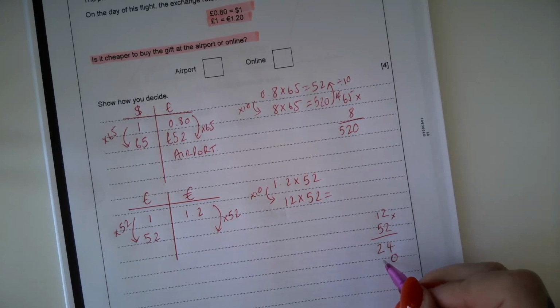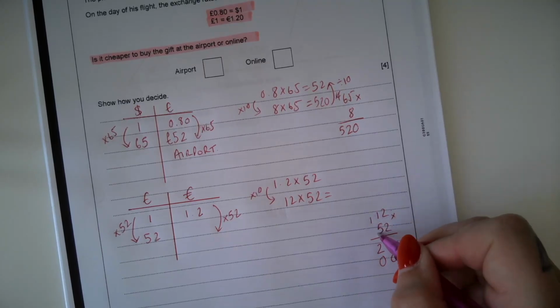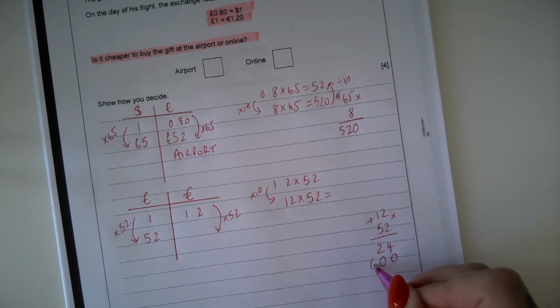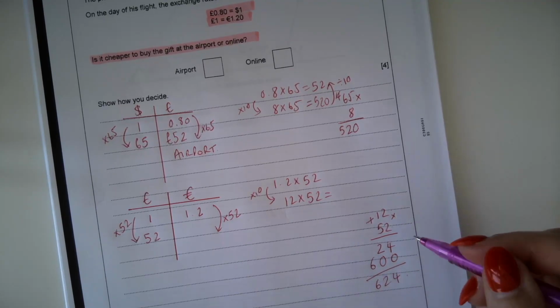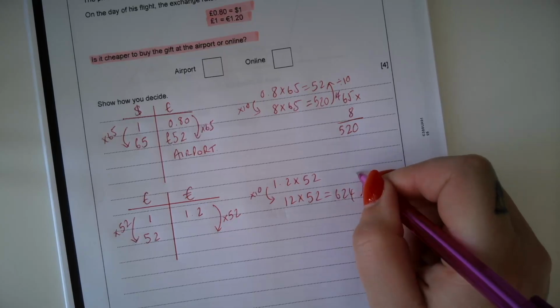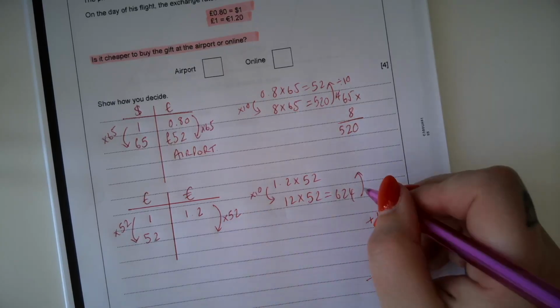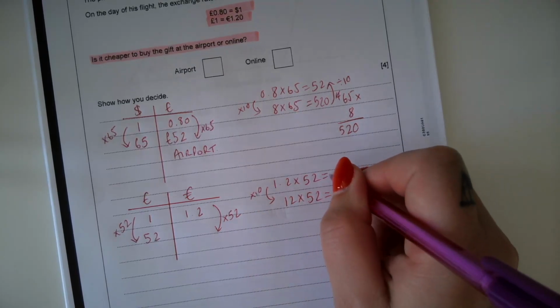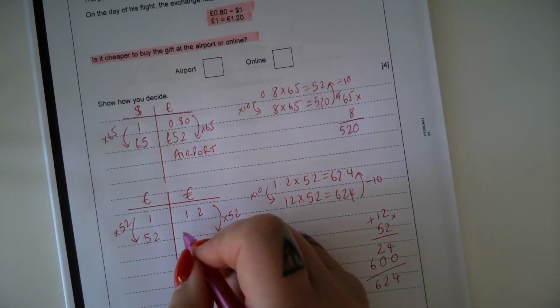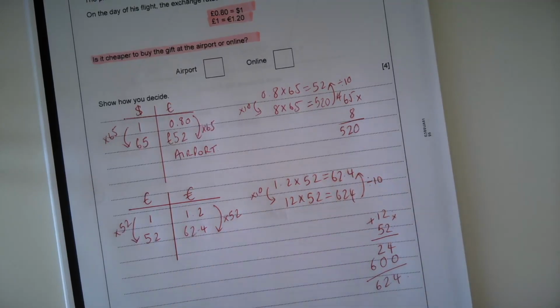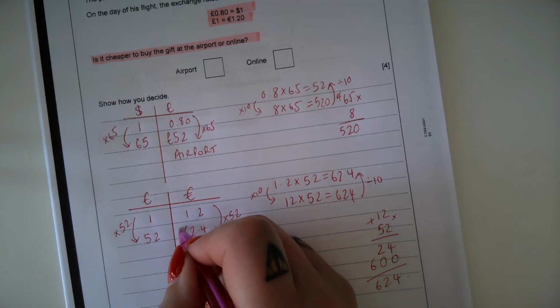5 times 2 is 10. Carry the 1. 5 times 1 is 5. Add the 1 is 6. So that's 624. But I need to reverse the times 10, so I'm going to have to divide by 10. So that's 62.4. So it's 62.4 euros.